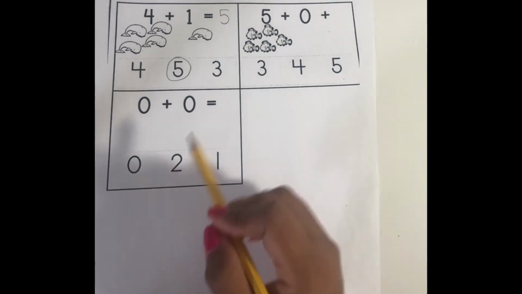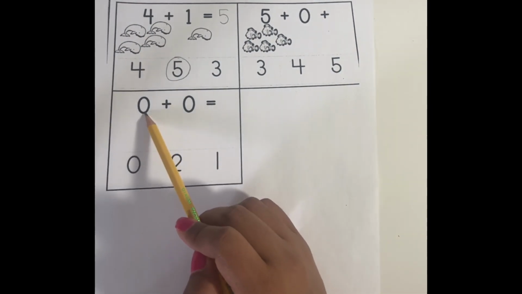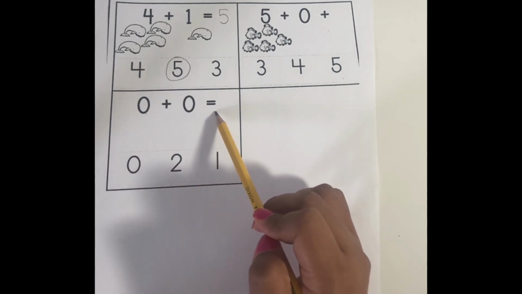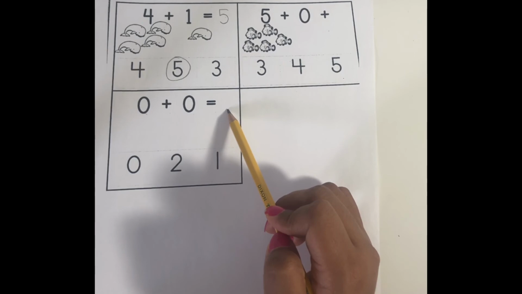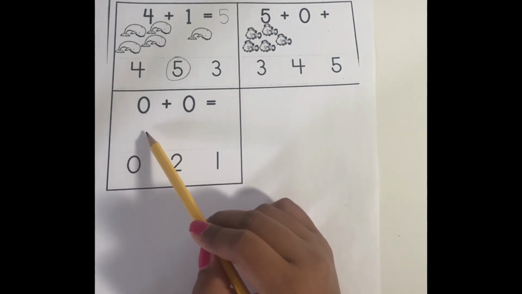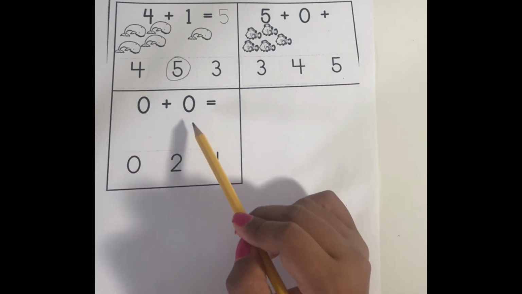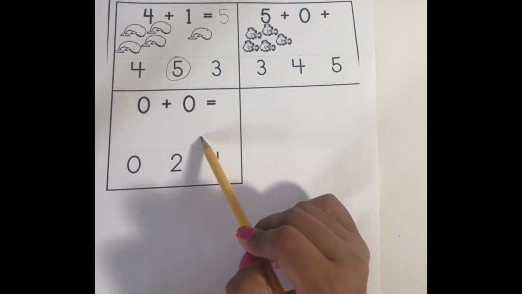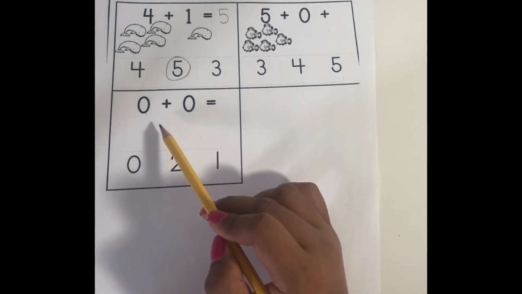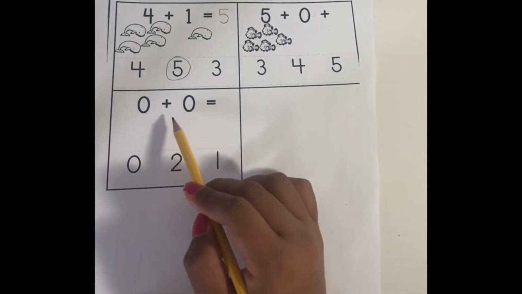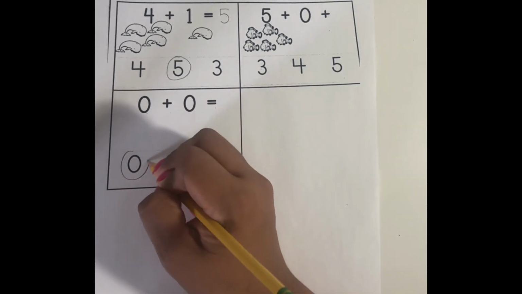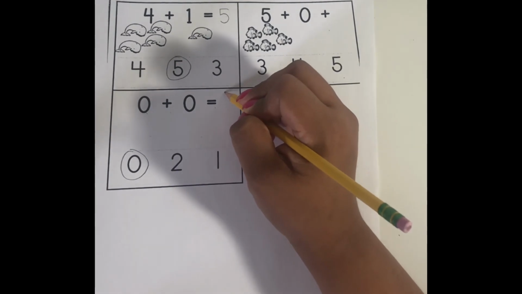Okay, our next picture, we have 0 plus 0 equals, they didn't give us the answer, but let's go ahead and count. How many did they give us on this side? None. And how many did they give us on this side? None. Right. So how many do we have all together? Nothing at all. So 0 plus 0 is 0, guys. Let's go ahead and circle 0 and write it here in the top.